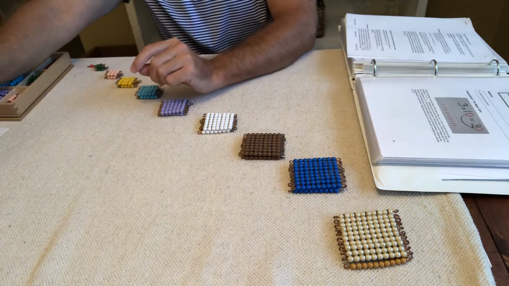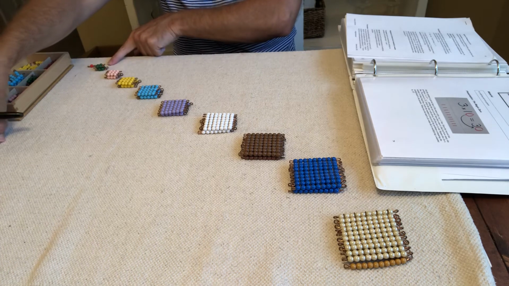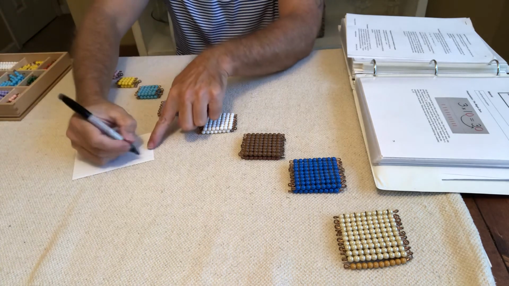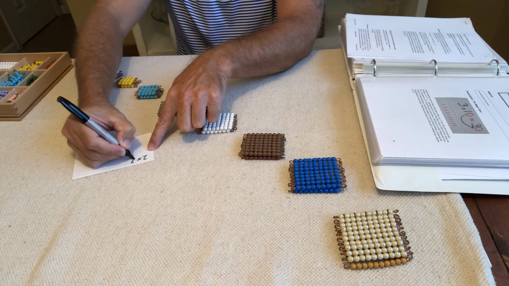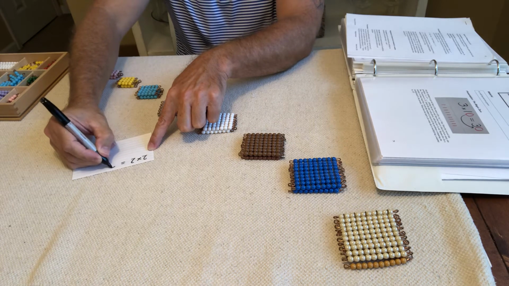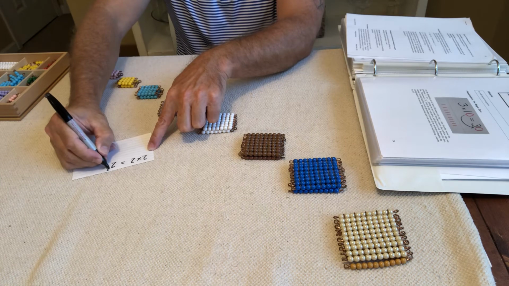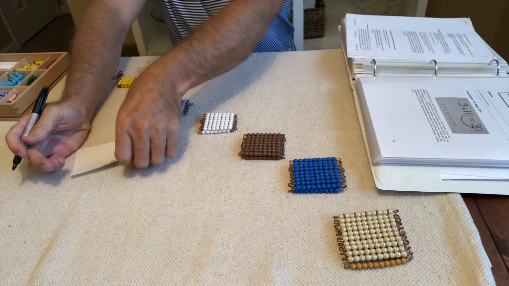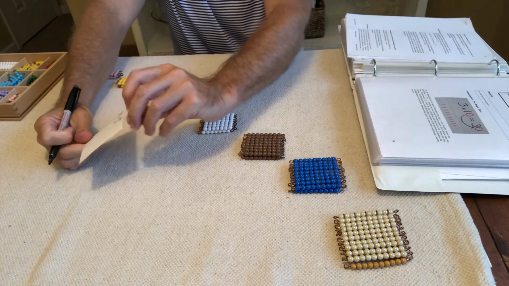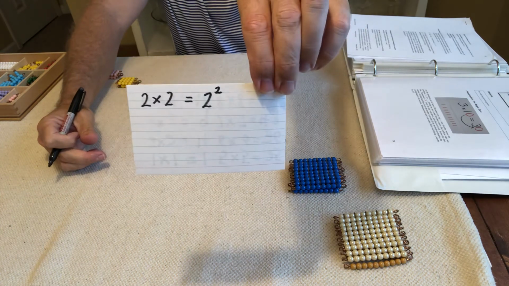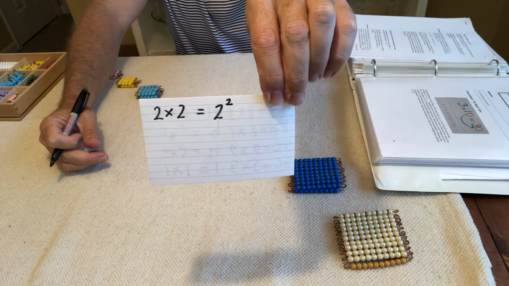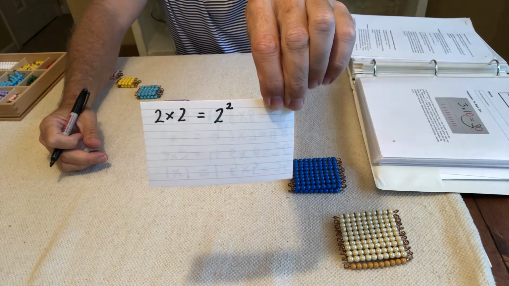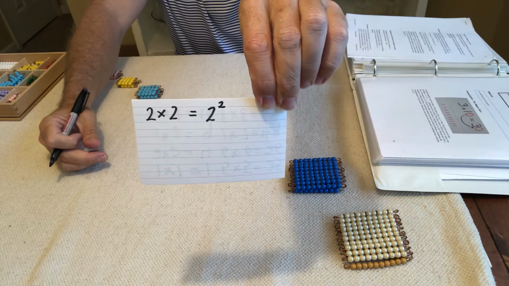So in the example of 2, when we have 2 groups of 2, what would that look like? Well, 2 times 2 equals 2 squared. So you have a large 2 in your answer, that's known as the base. And then you have a smaller 2 that's up and a little bit to the right, and that's called the exponent.